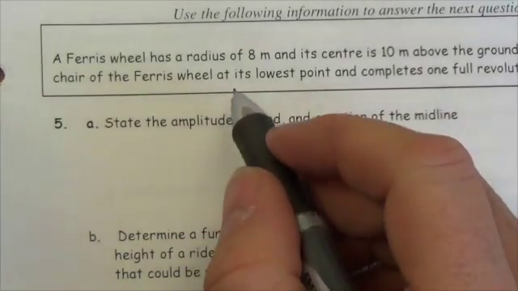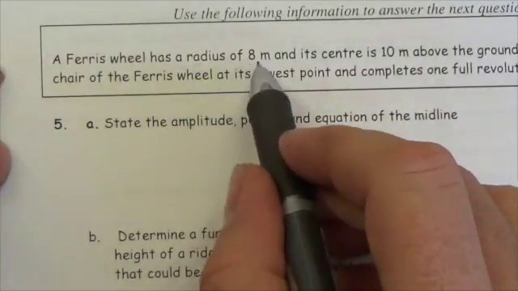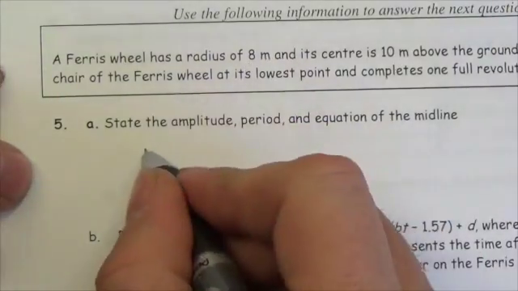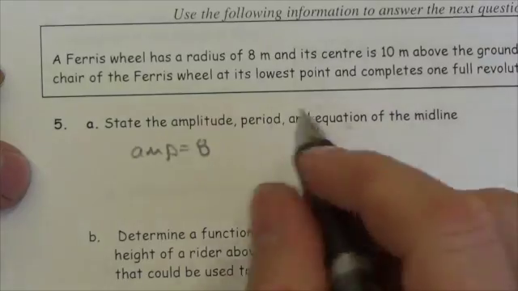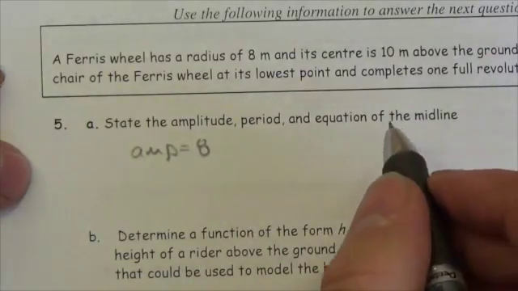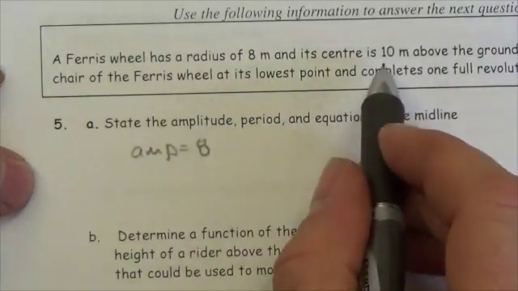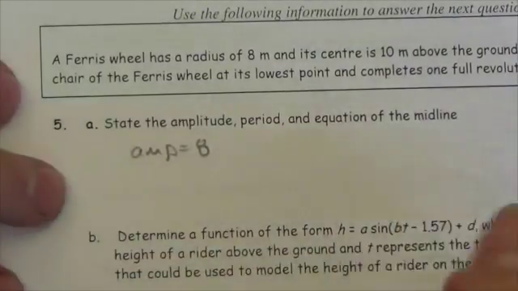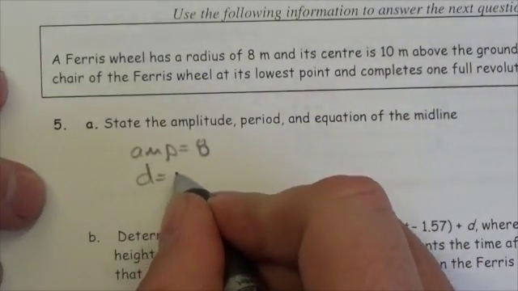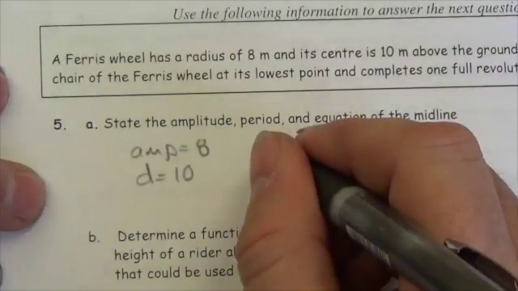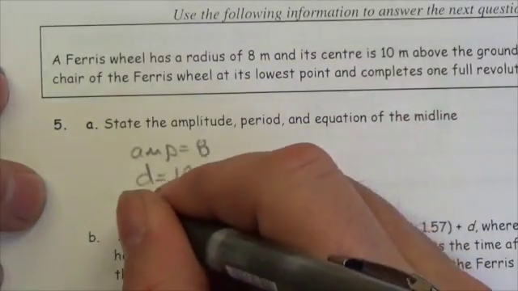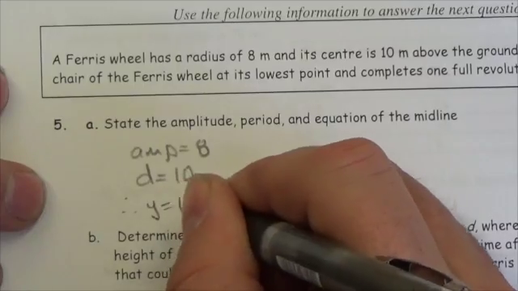Okay, let's go back and grab some information. We know that the radius is 8. That is the amplitude. We've done enough of those problems to know that there's a connection between the amplitude and the radius. Its center is 10 meters above the ground. Well, that's beautiful because that's our D value. And in fact, that becomes our midline. So the equation of the midline here is going to be y equals 10.